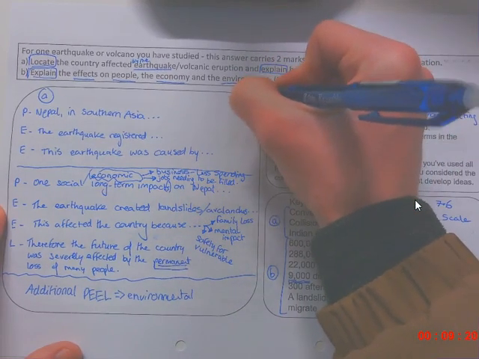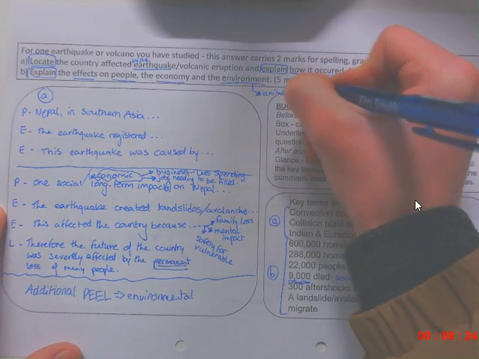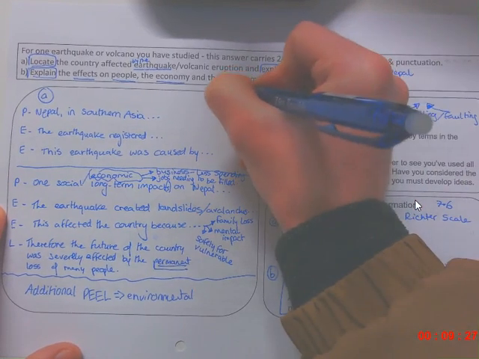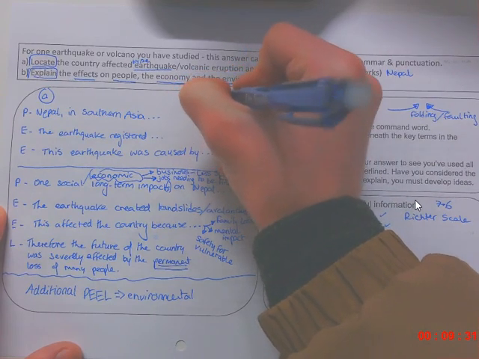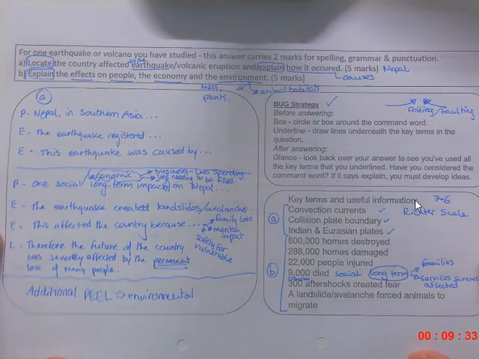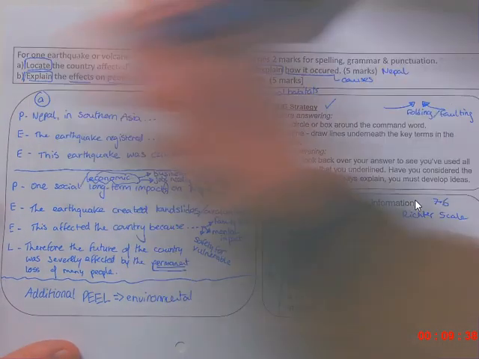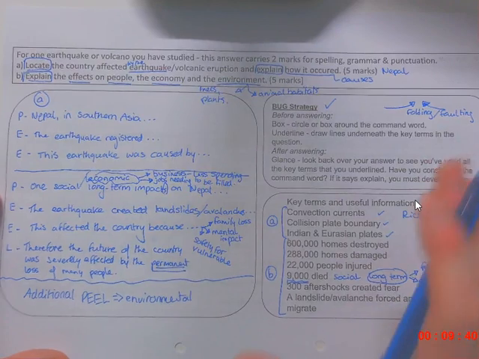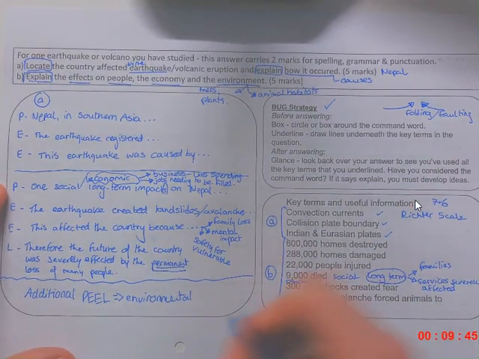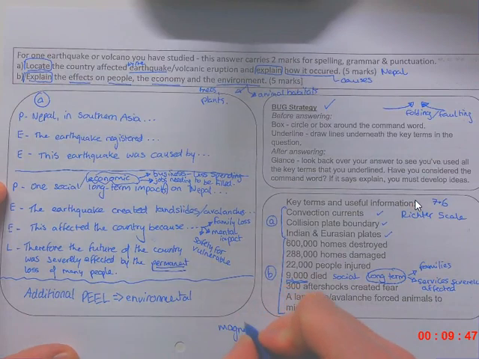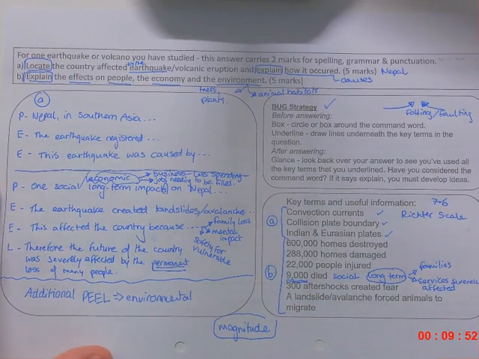Environmental, you're thinking about things here like animal habitats. You're thinking about vegetation, trees, plants, and so on. So, look, these strategies that you can use, like BUG and remembering your key terms, annotating your question, are going to be really, really helpful for a question of this magnitude, of this importance. Apologies for the pun with that term magnitude there. Okay, best of luck with this question.